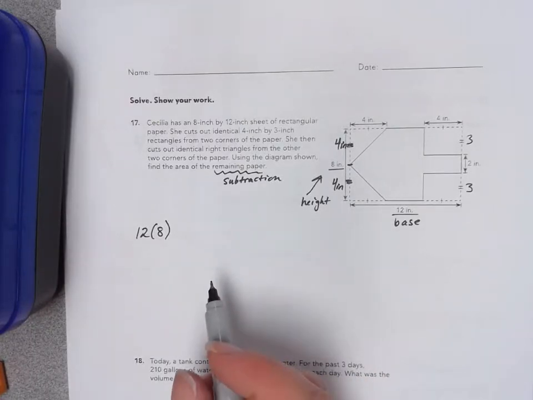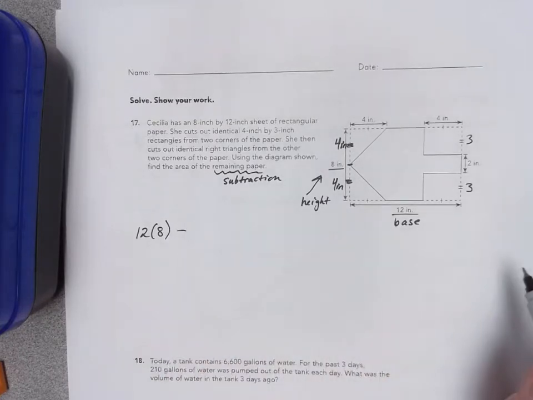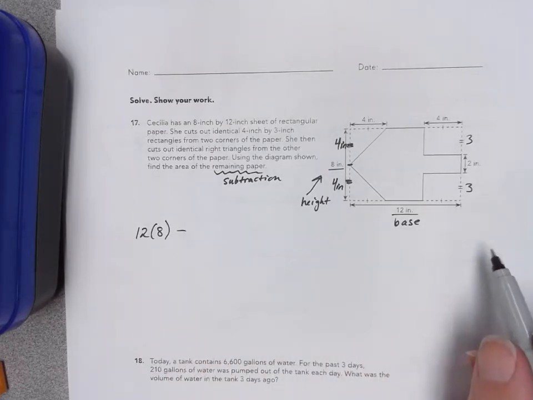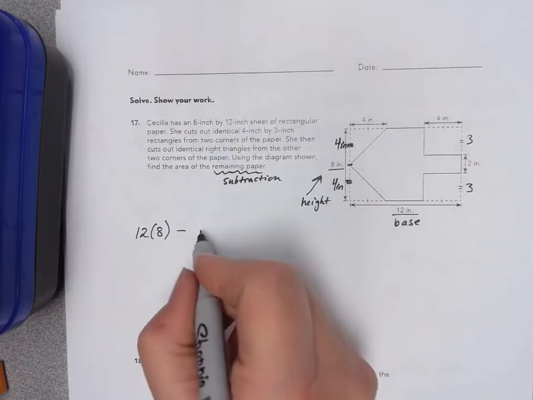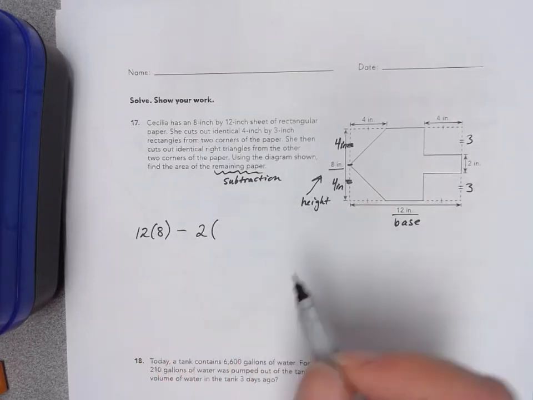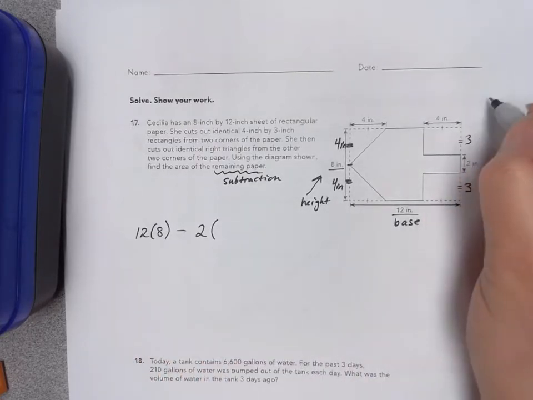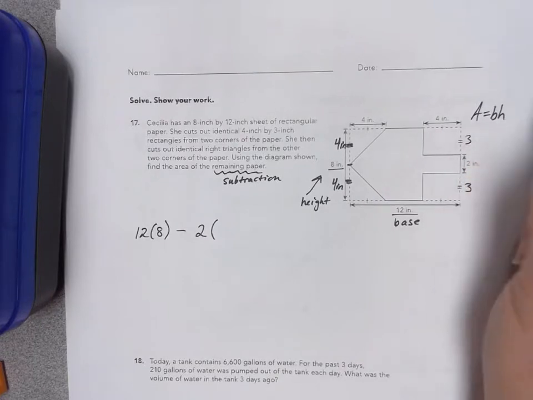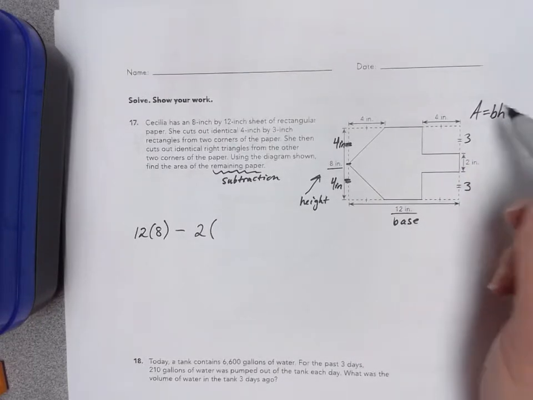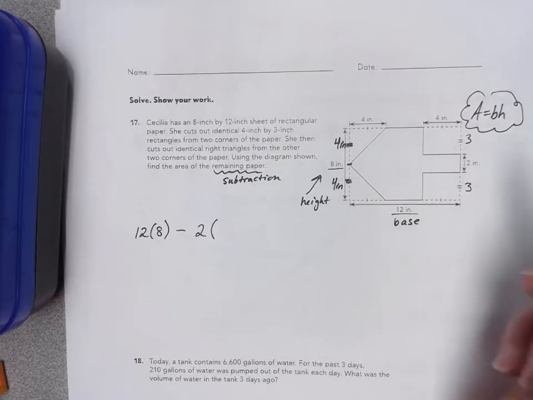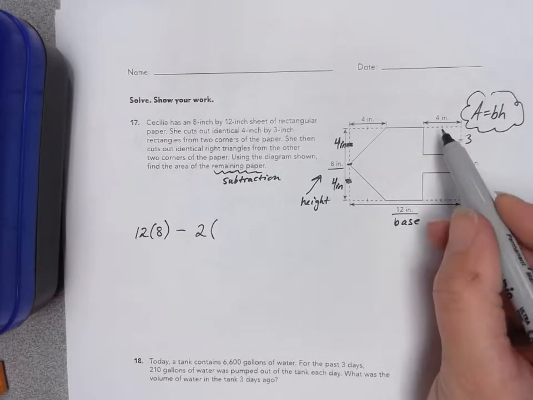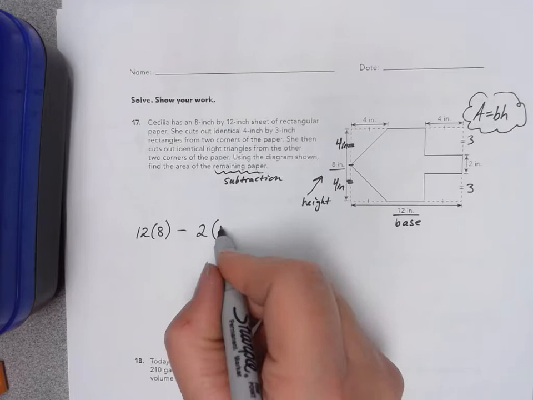Next, I'm going to start taking things away. I'm going to start cutting off some pieces. So I'm going to take away some rectangles. How many rectangles are we taking away? Looks like I'm taking away 2 of them. And what was the area of the rectangles? Oh, that's right. I want to think area equals base times height. So this is kind of just in the back of my memory here. So the area of this rectangle would be base times height, 4 times 3.